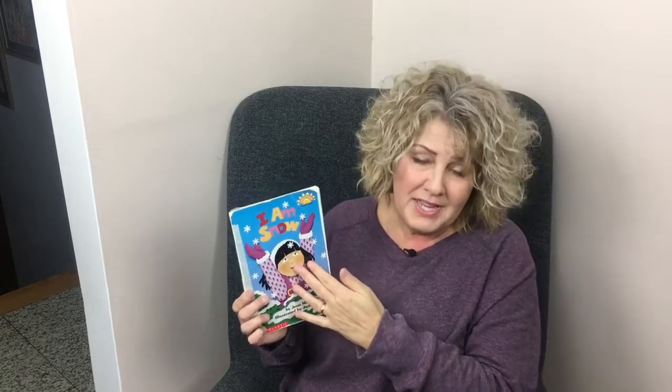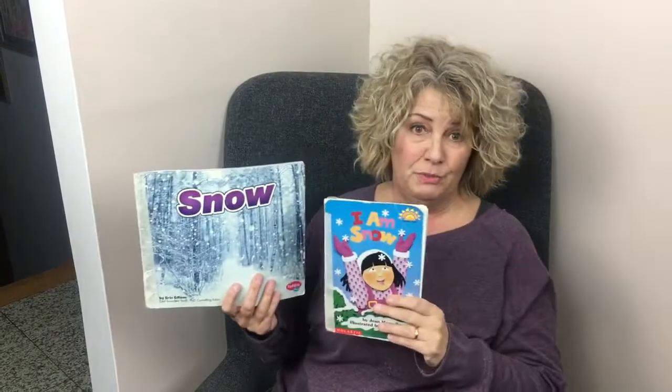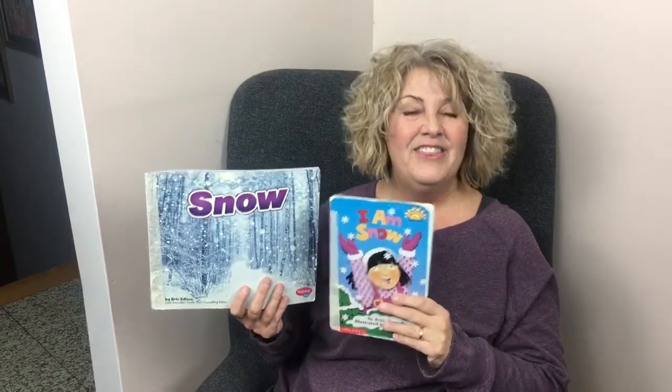It's fiction, pretend, because the snow is telling the story, and of course snow cannot tell a story. But there was a lot of true information in this book. A lot of the same information that was in this nonfiction book. Did you notice that? Thanks for listening to those stories about snow. I hope you learned something new.